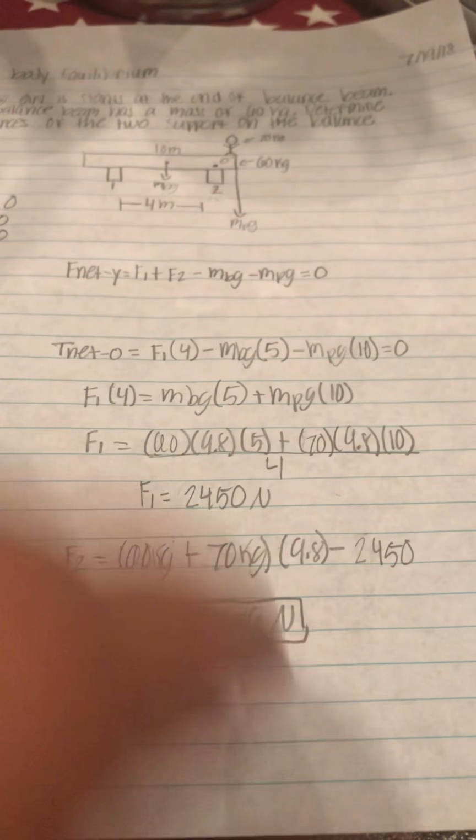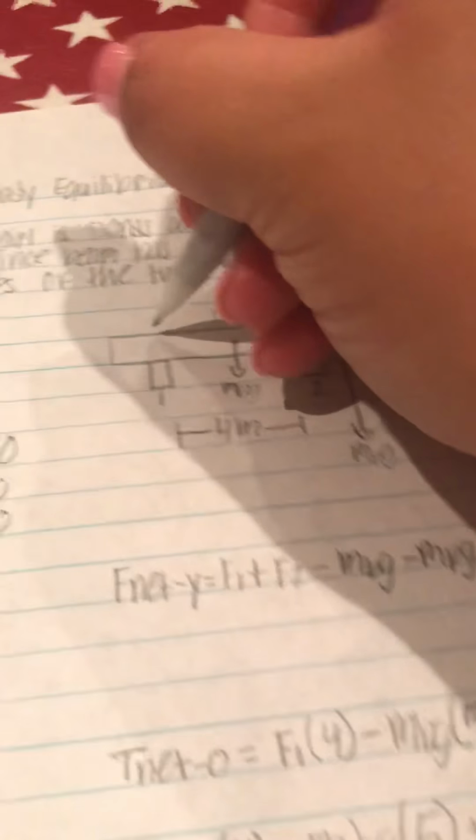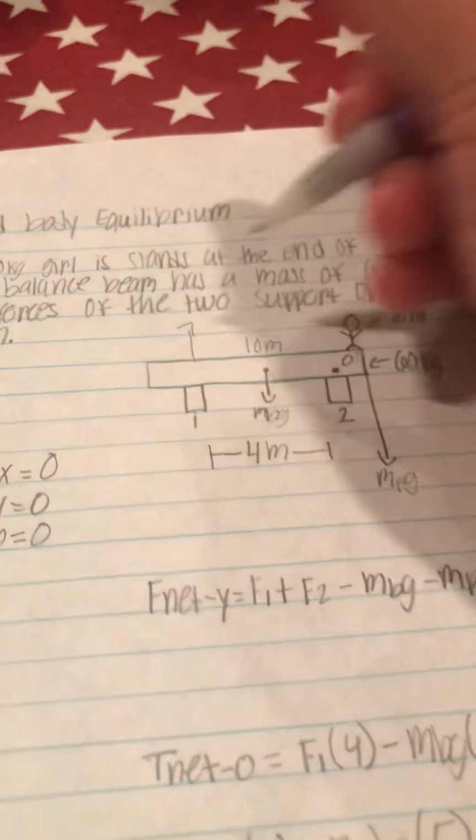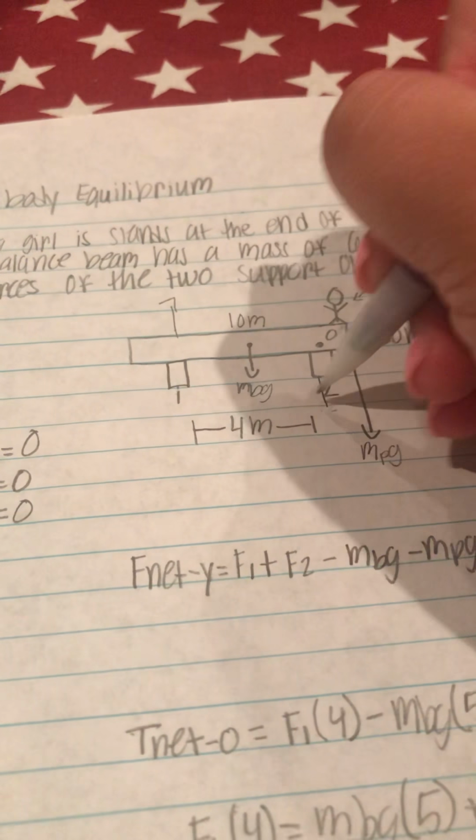1,176 newtons, which shows that force 1 is actually pulling up and force 2 is actually pulling down.